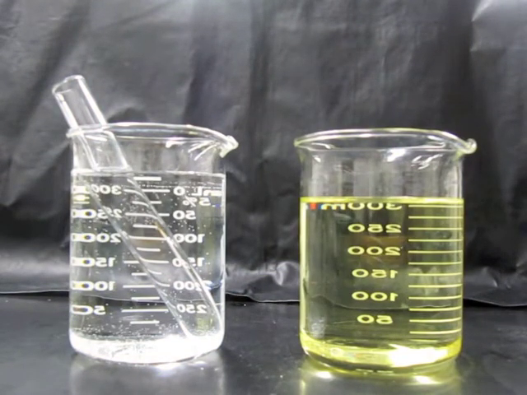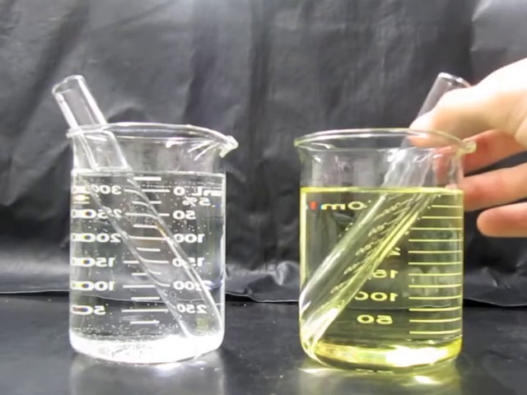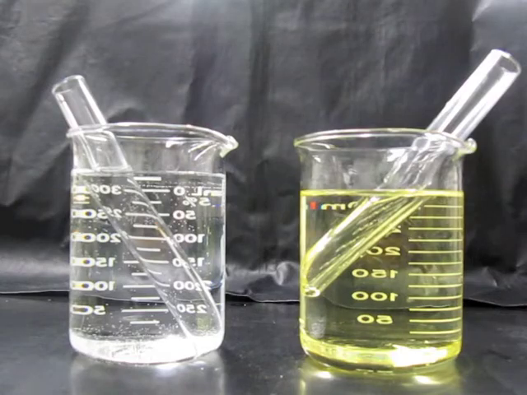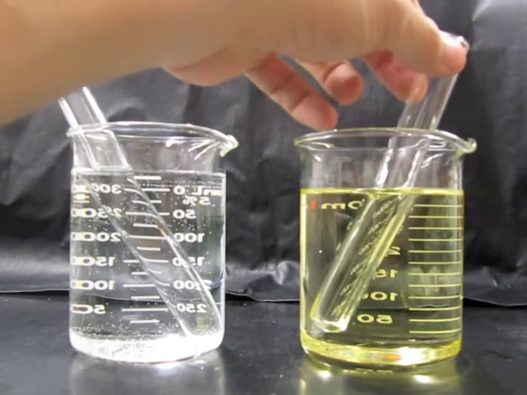But even more interesting, what happens if we try the same thing in the oil? So now I'm going to take this test tube, pour a little oil into it, and watch closely.